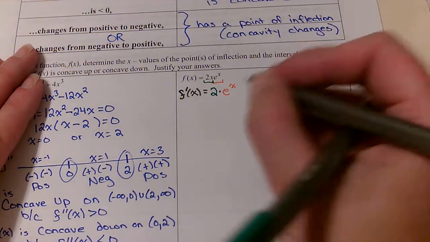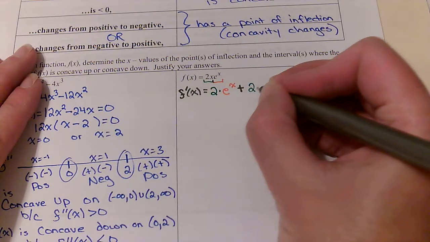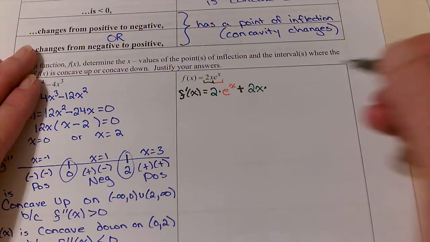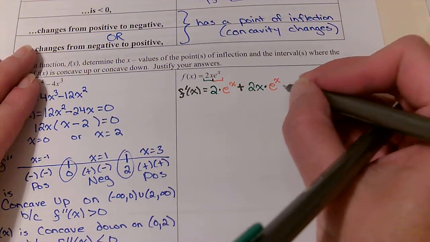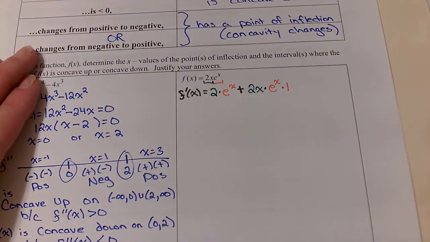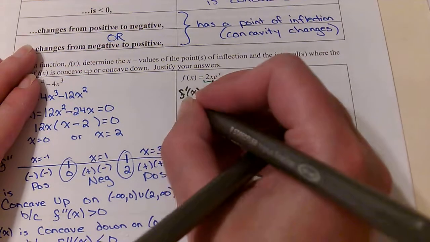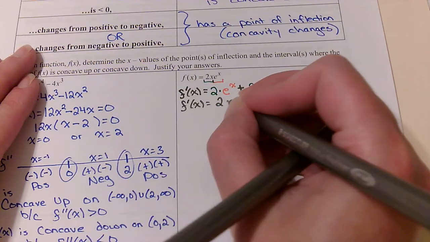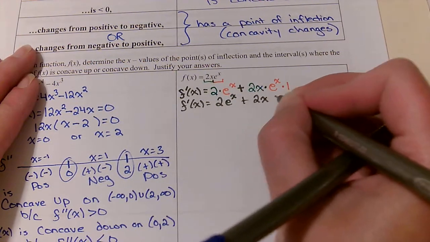And then we're going to have plus the first times the derivative of the second, which is going to be e to the x, times the derivative of the exponent, which is just a 1. Clean that up a little bit. f prime is 2 e to the x plus 2x e to the x.